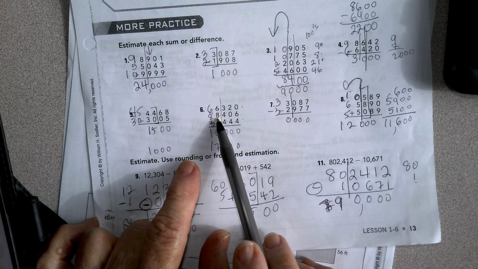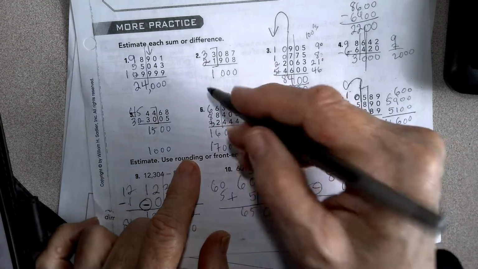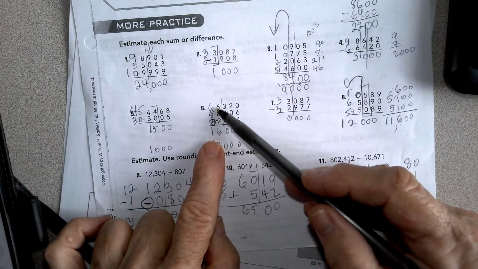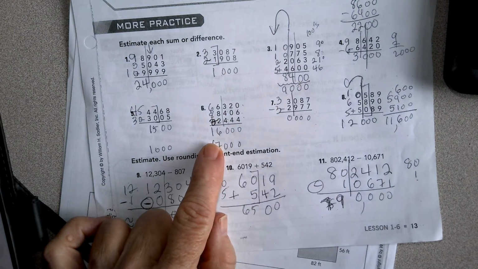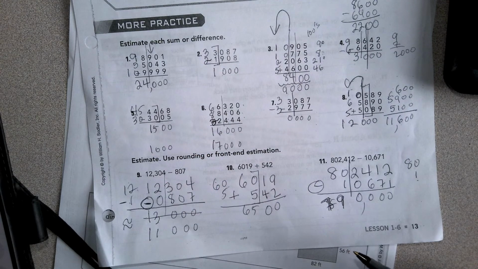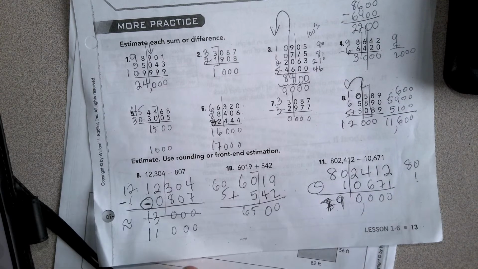Do you agree? Yes. This one would stay a 2. So when I add that, I get 16,000. But what happens if all of them are low? My estimate's going to be very low. It's going to be low in comparison to the real number. So I didn't do it in this class, but we'll do it now. I mean, I'm going to accept that on the test.